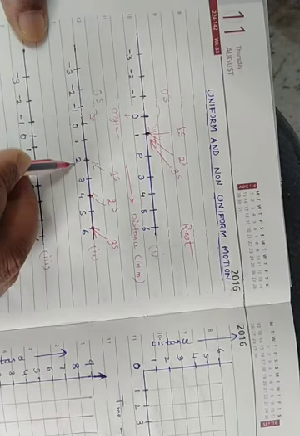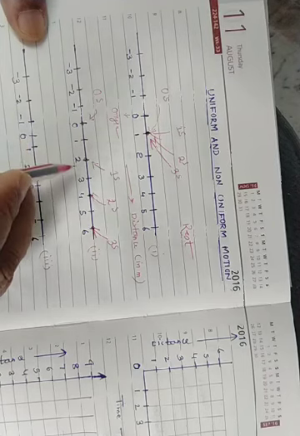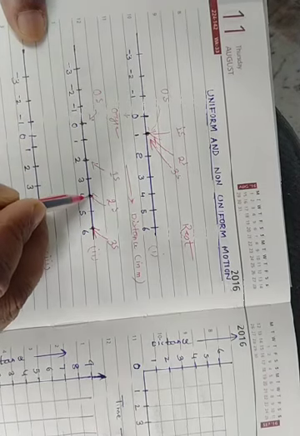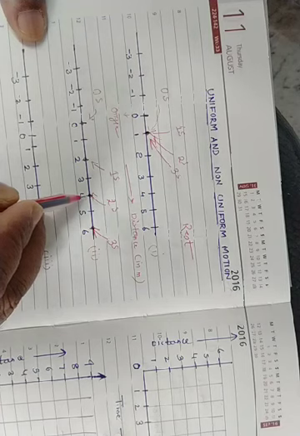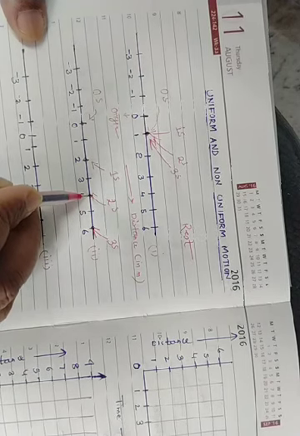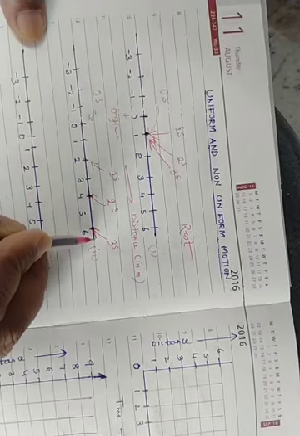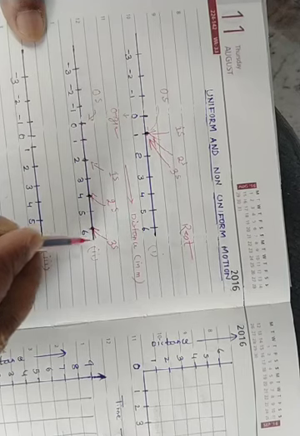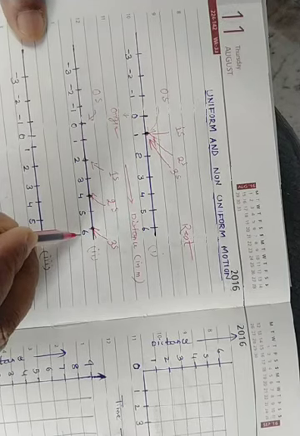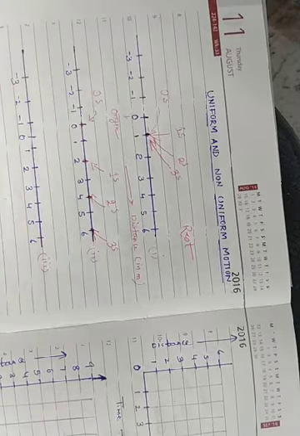In the first second, the body covers a distance of 2 meter, and in the second second, the body reaches a scale of 4 meter. In the third second, the body reaches another position at a scale of 6 meter.